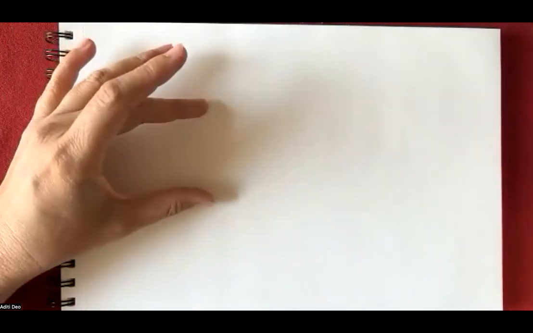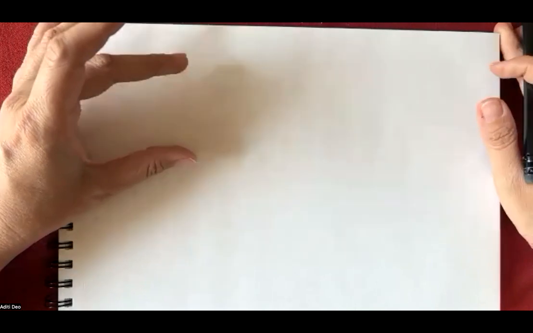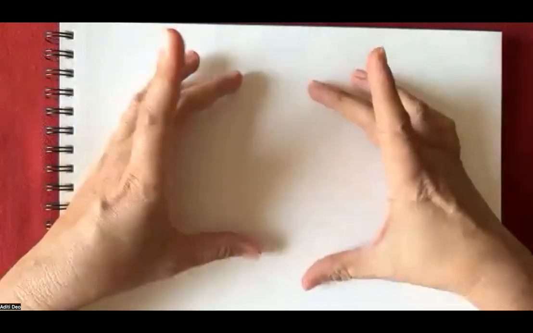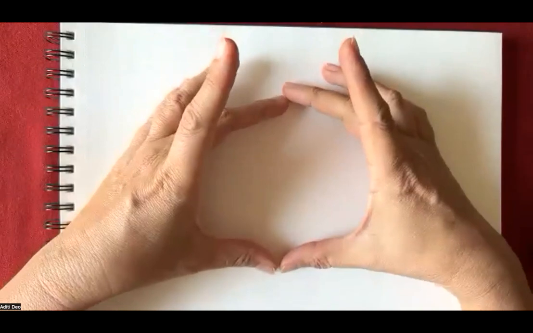So we can start off with first scaling. You decide how large you want your picture to be. That will determine how large the circle should be. If you want a dog's face that is as big as your entire page, then you make the circle large.